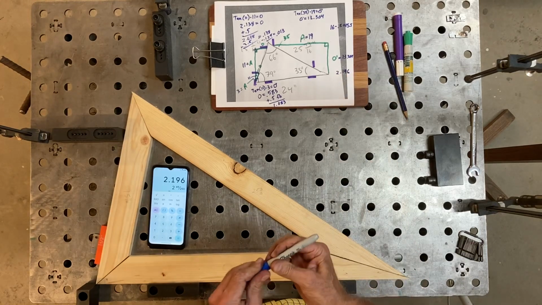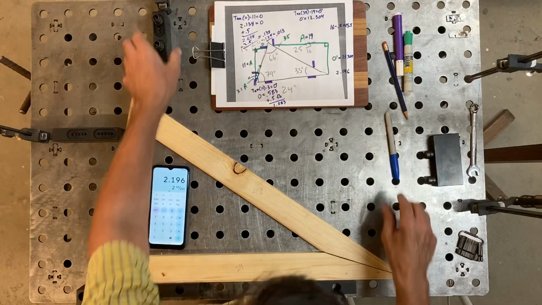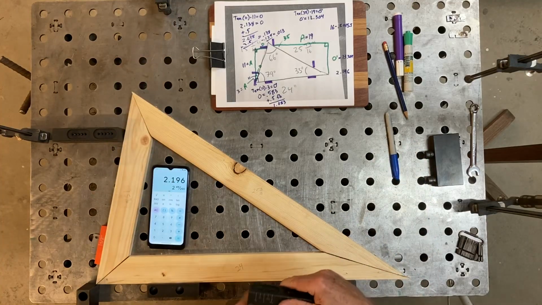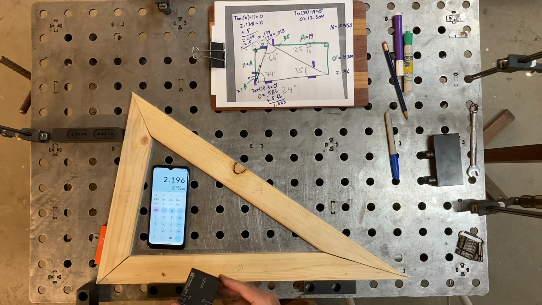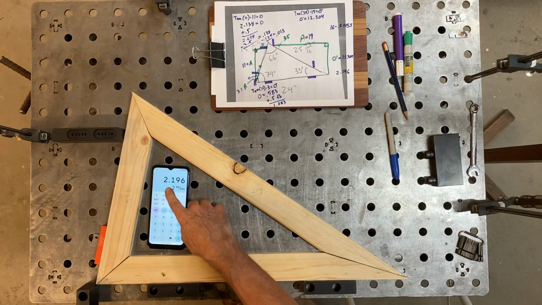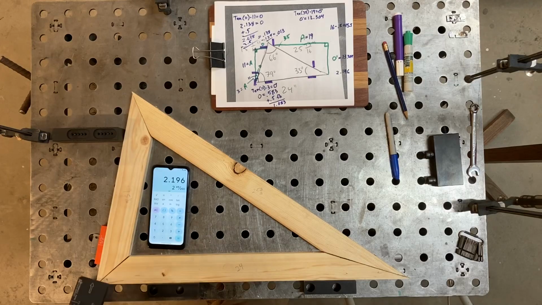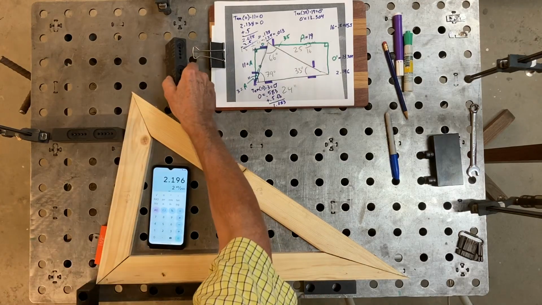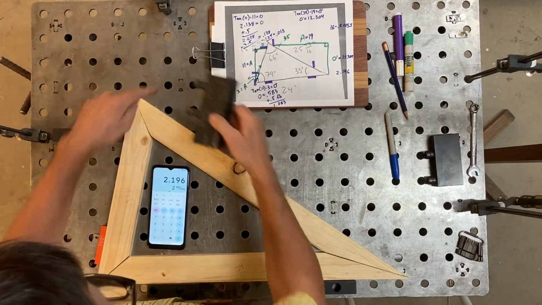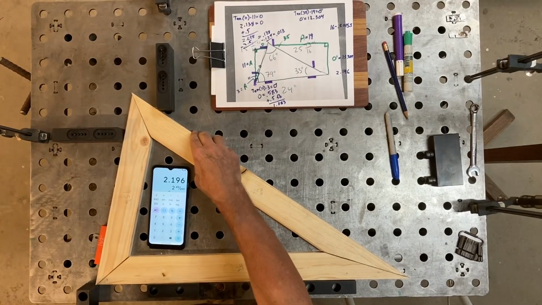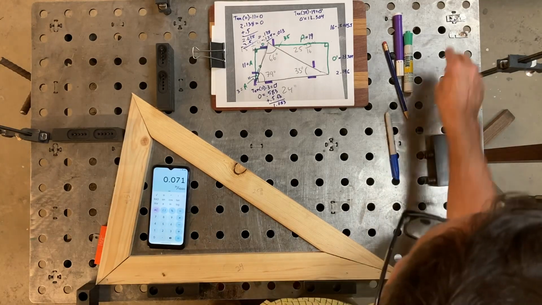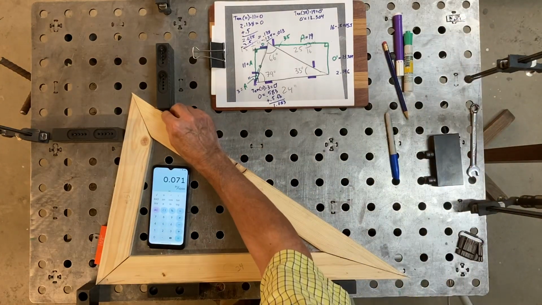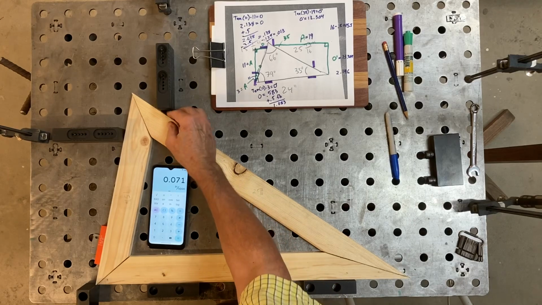So we need to set our fence block to 2.196. Well, with these adjustable fence blocks, we can get to 2 1/8. So let's set our fence block at 2 1/8 from right here. So subtract 2.125, and that gives us 0.071 extra. So there's a 0.071 shim.